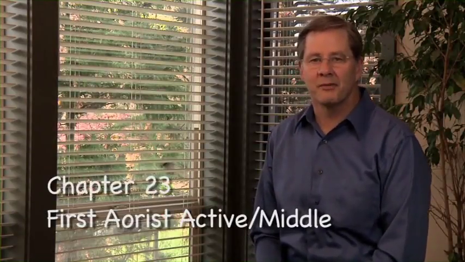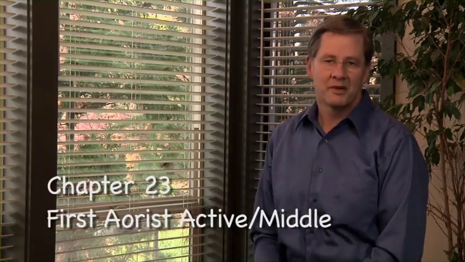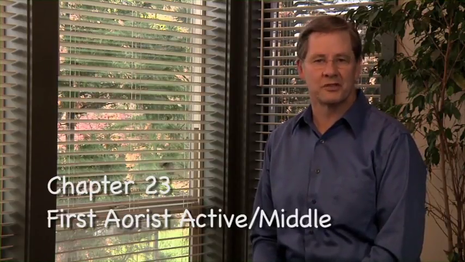In Chapter 23, we're going to be learning the first aorist, both the active and the middle. The previous chapter we learned the second aorist, so it's time to learn the first aorist. Most Greek verbs have first aorist, so it's an important chapter, but it's a short chapter and an easy chapter because the first aorist is very easy to form. So it's not going to take a long time to get through this chapter, okay?